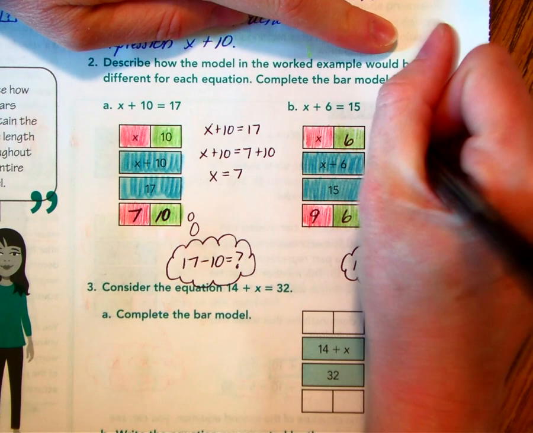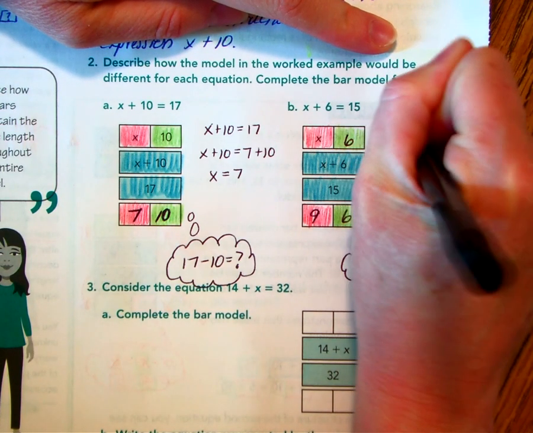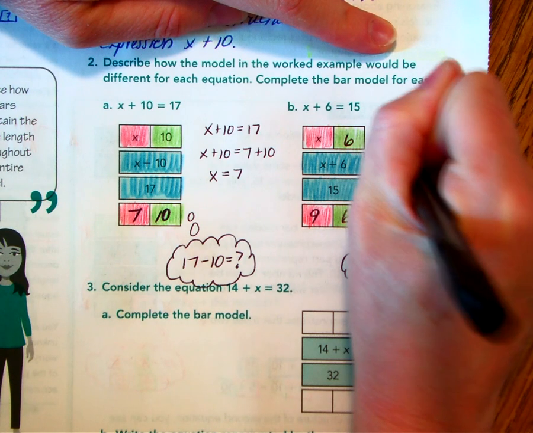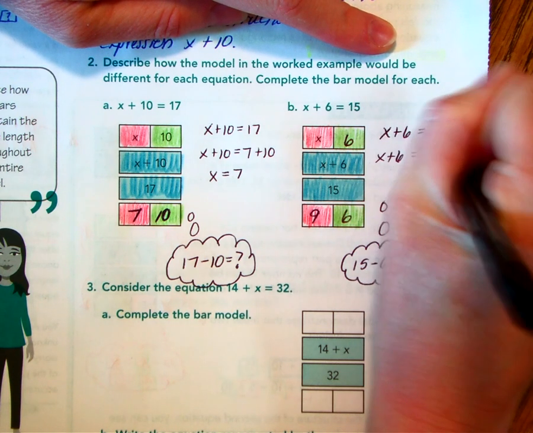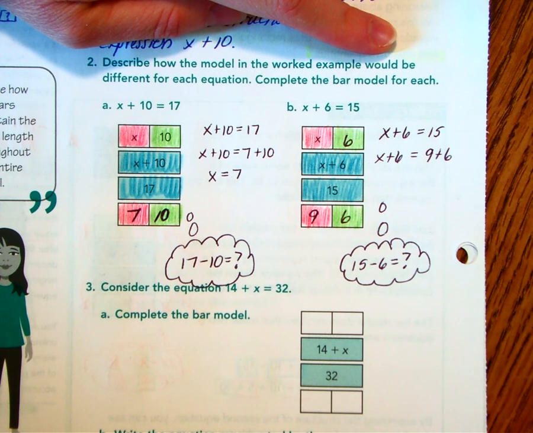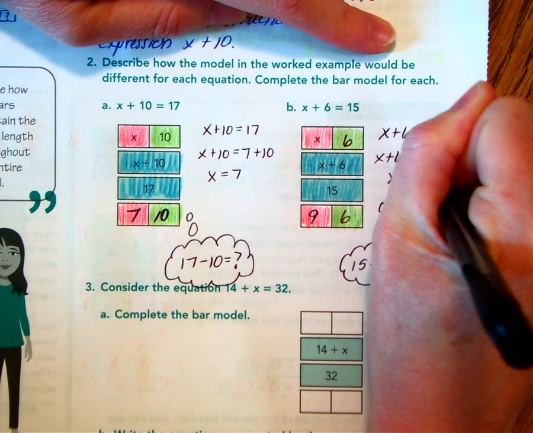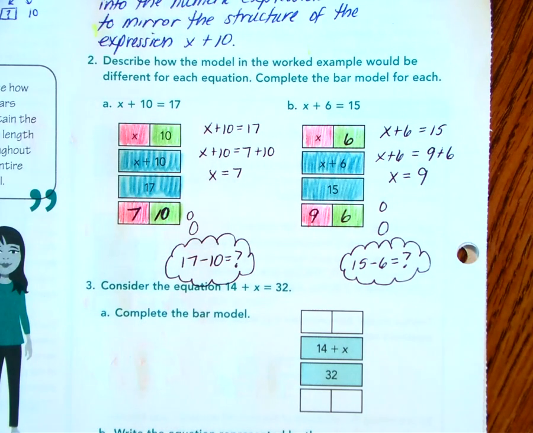Altogether, what is it saying? It says that x plus 6 equals 15. It's also saying that x plus 6 equals 9 plus 6. And lastly, it is giving the value for the unknown variable. It is telling us that x is in fact worth 9. The reds match.